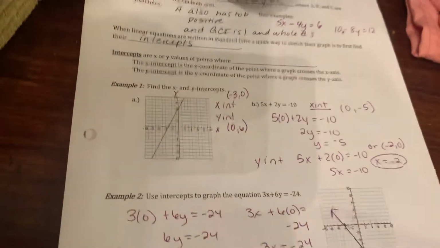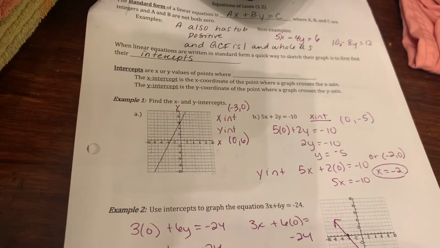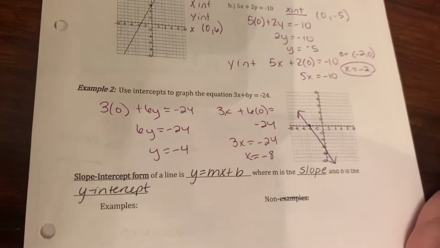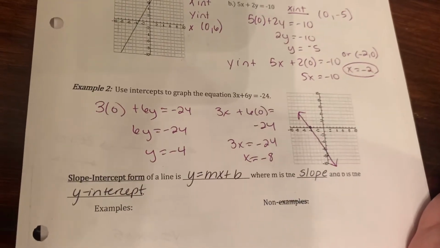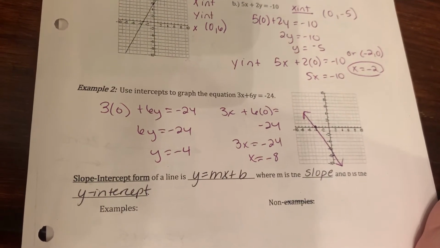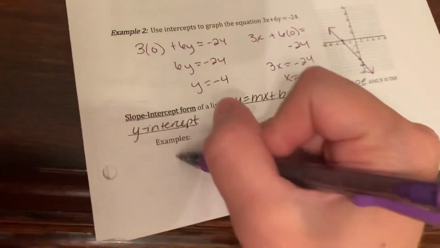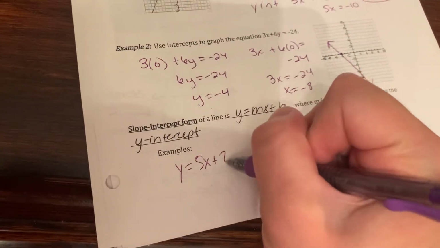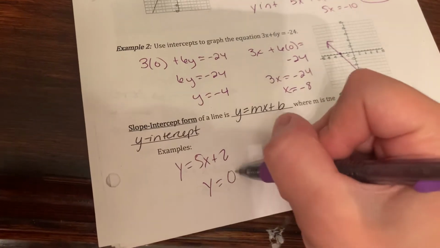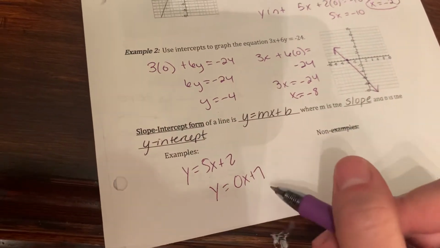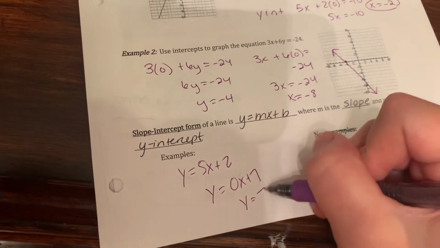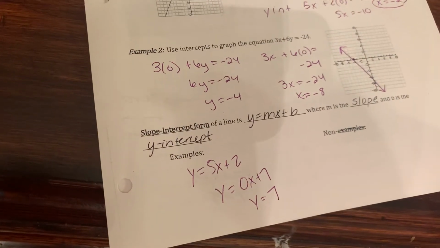So that's one form, standard form. We don't use it as much as you're probably going to use slope-intercept form, y equals mx plus b, where m is the slope and b is the y-intercept. So an example, y equals 5x plus 2. An example, y equals 0x plus 7. We would never really write it like that, but if you have a 0 slope, it's just going to be y equals 7.